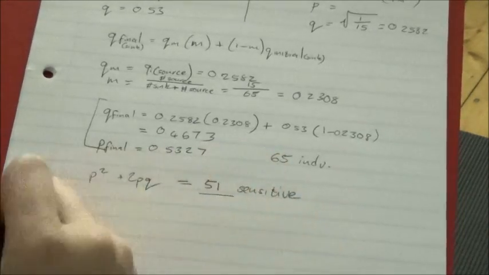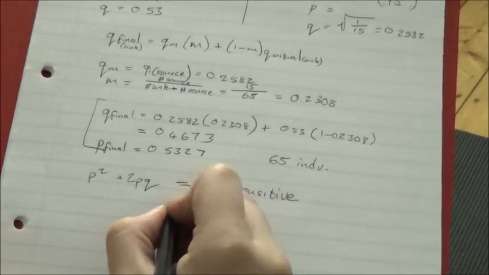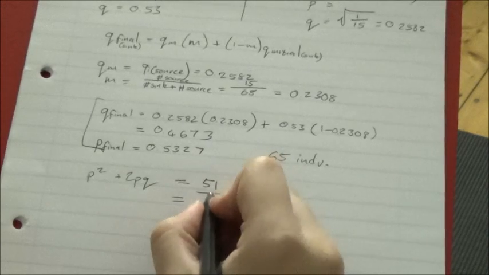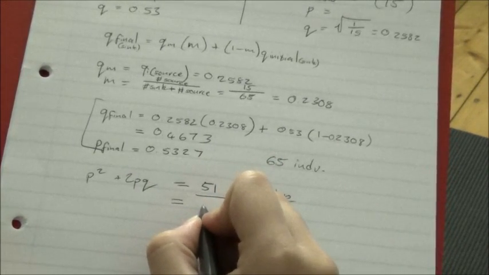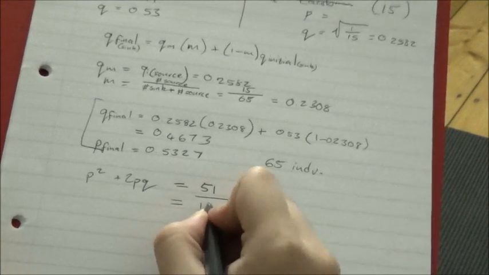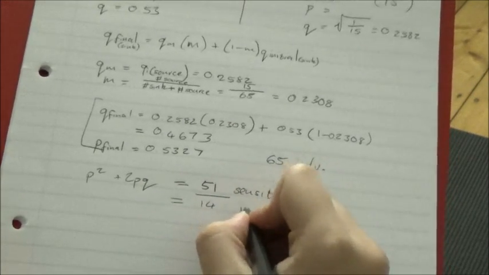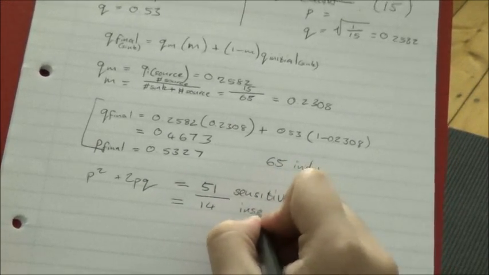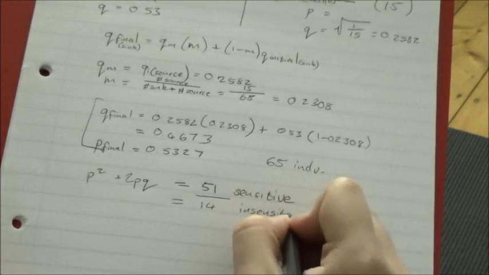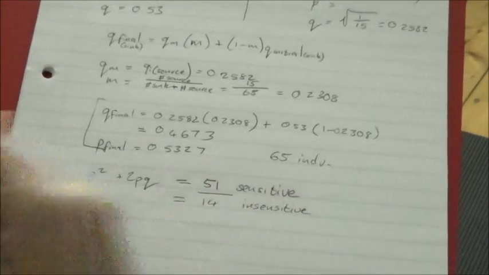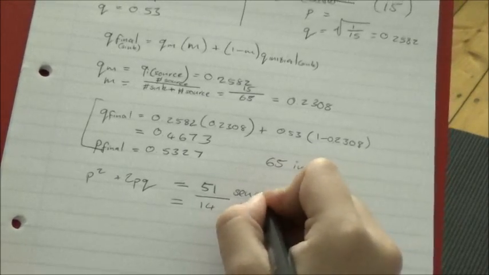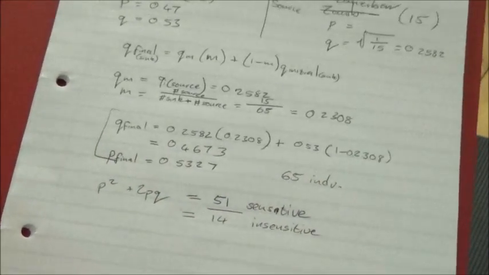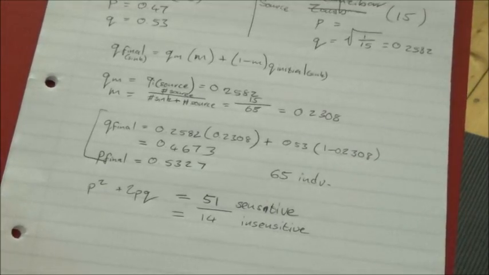Now that leaves us, if we have 65 individuals, then we are going to have 14 individuals which are insensitive by the end of it. Oh, that's correct. Sorry.